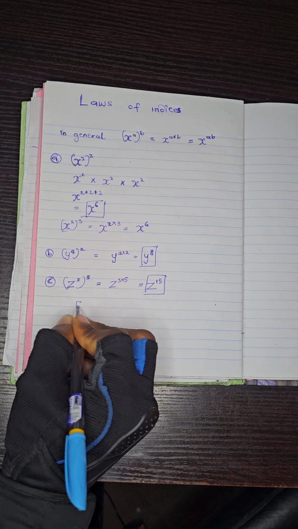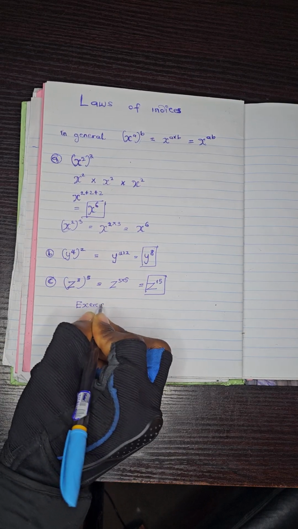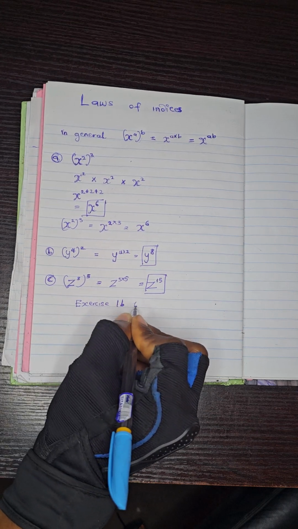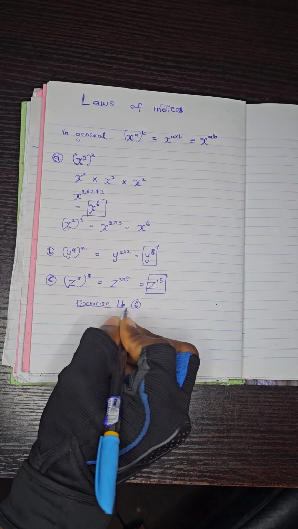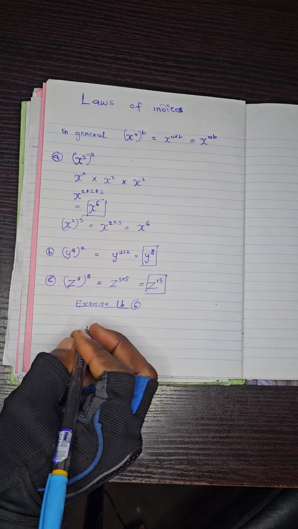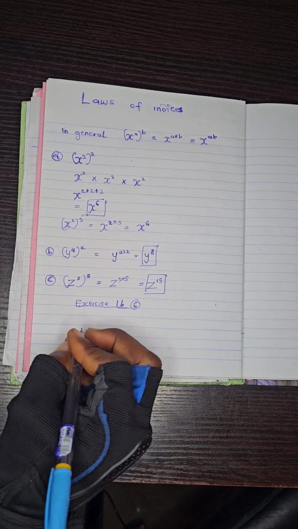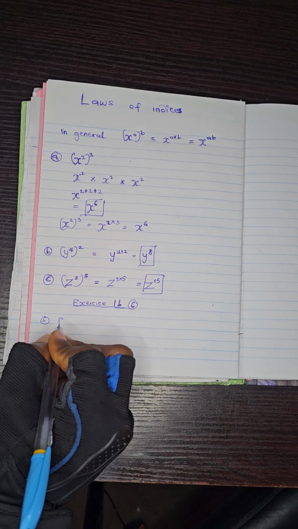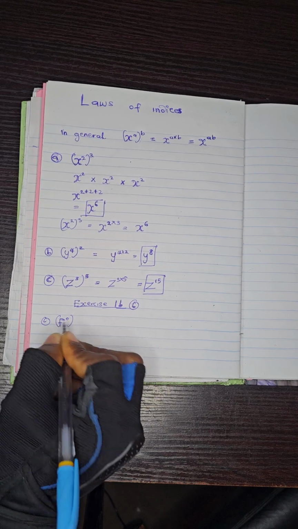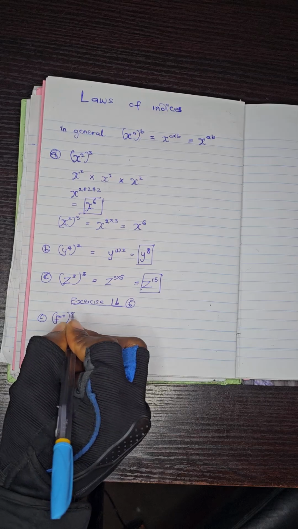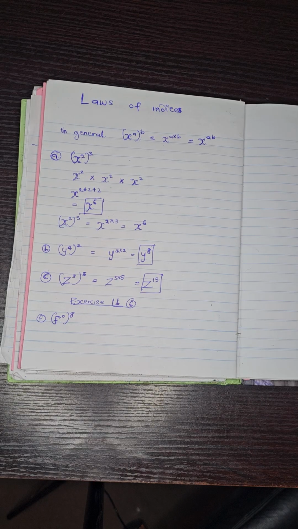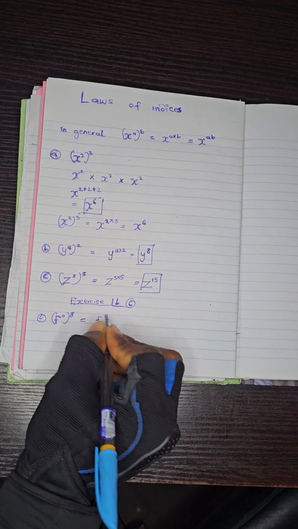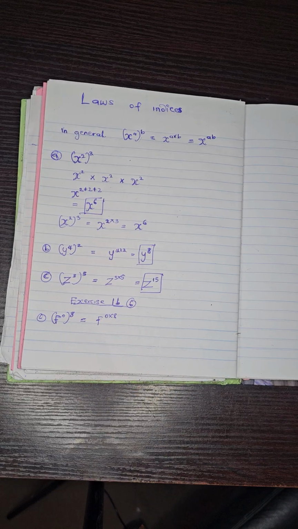Let's solve exercise 1b number 6, just to test ourselves on what we've learned. You have number 6 saying f raised to the power 0, raised to the power 8. It's looking nice, right? It's still very simple. Just apply your product law. You have f raised to the power 0 times 8, right?